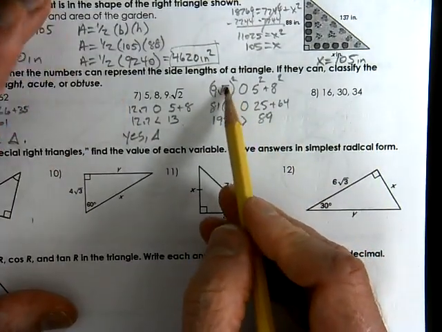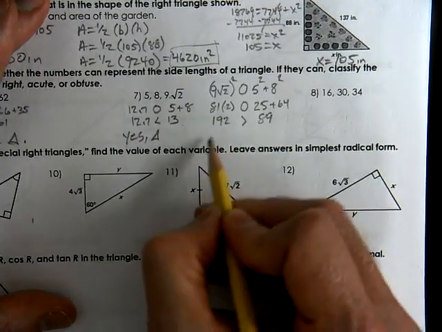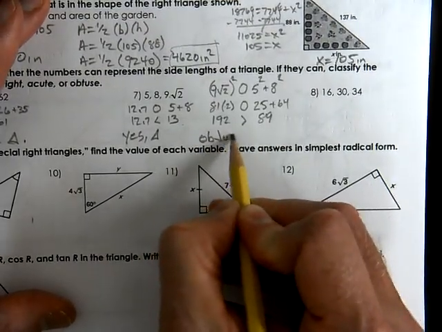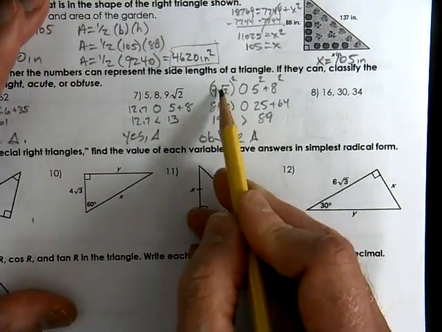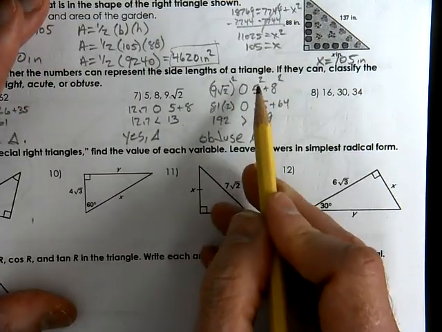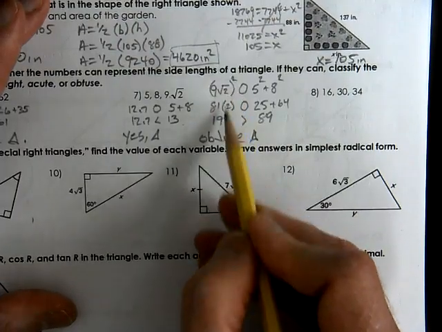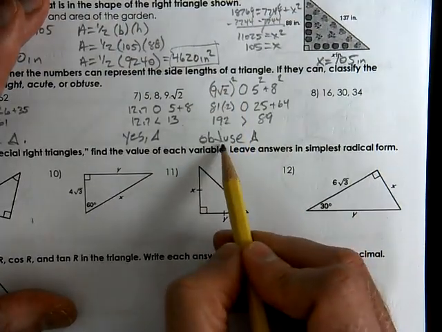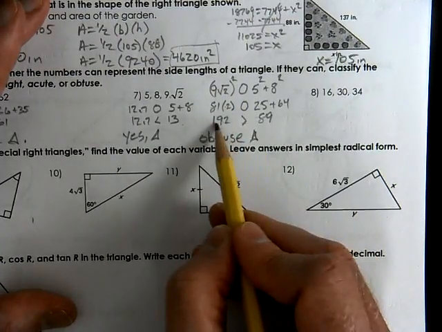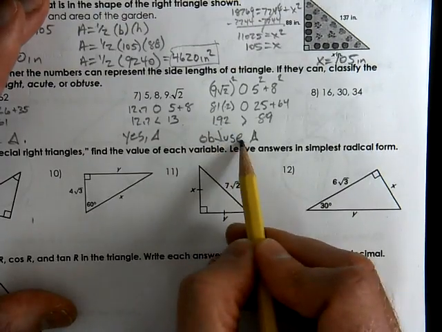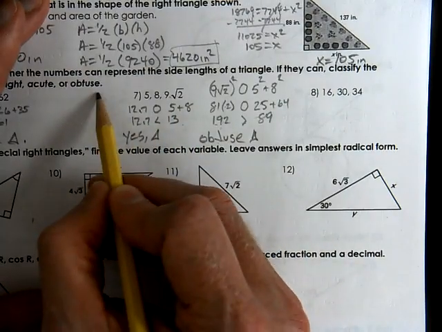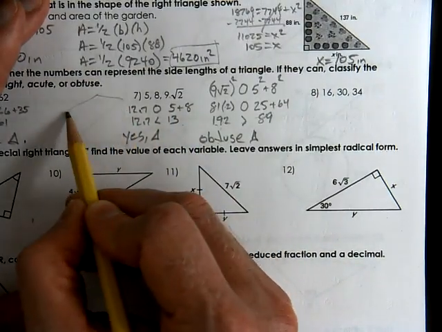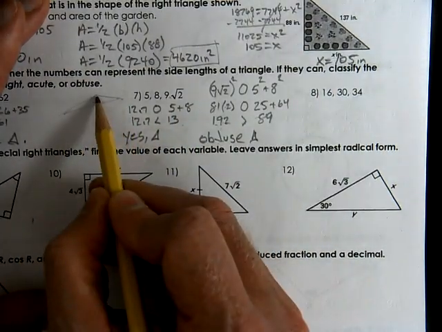Now, if the larger side you put first is larger, and we always want to set it up like hypotenuse, leg, leg, we always want to put the longer side first, then this is going to be an obtuse triangle. Remember, it barely fit, so it had to be really wide for it to have reached. So it's got to be obtuse.